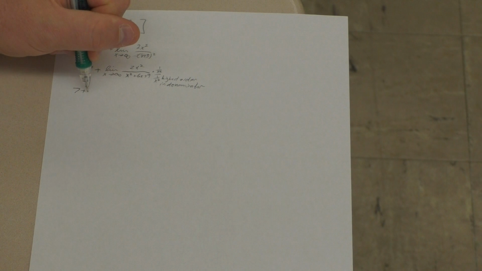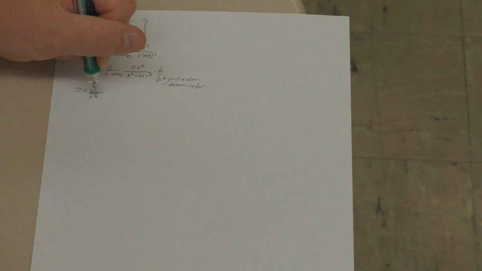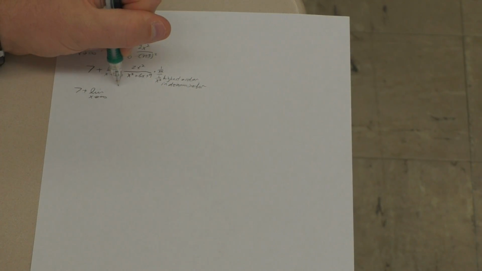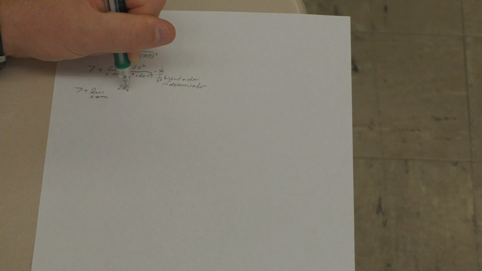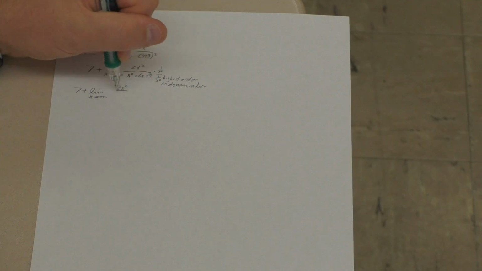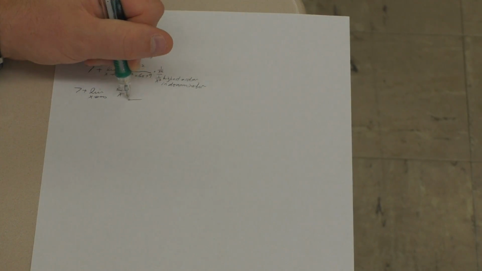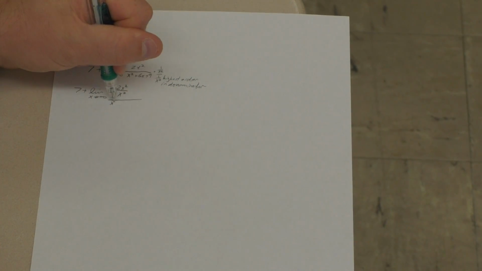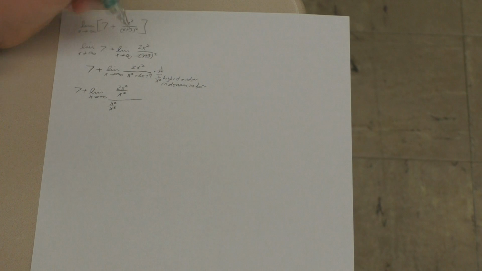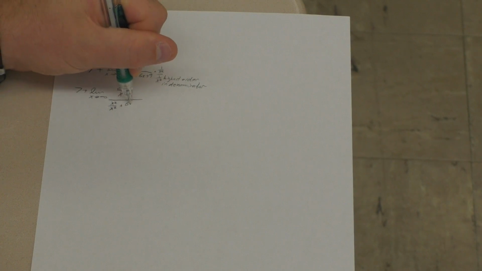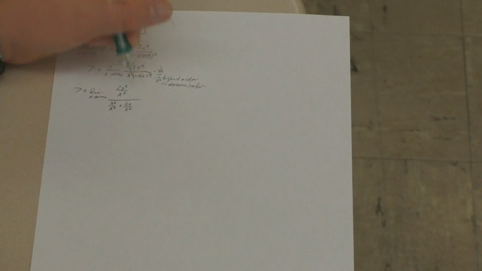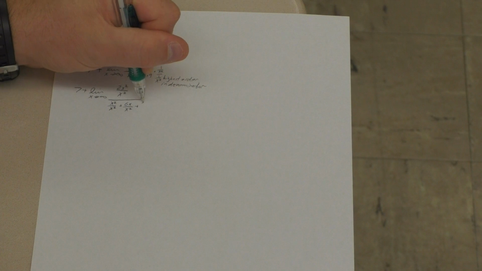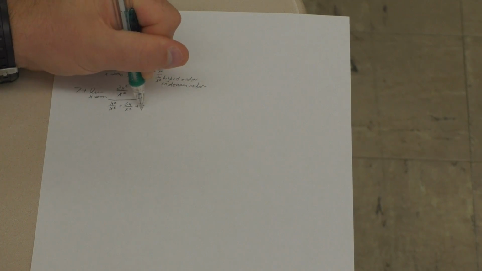So 7 plus limit as x approaches infinity of 2x squared times 1 over x squared is just 2x squared over x squared. Multiply everything down here by 1 over x squared, so I get x squared over x squared plus 6x over x squared plus 9 over x squared.